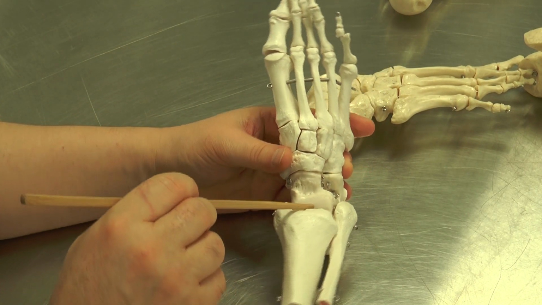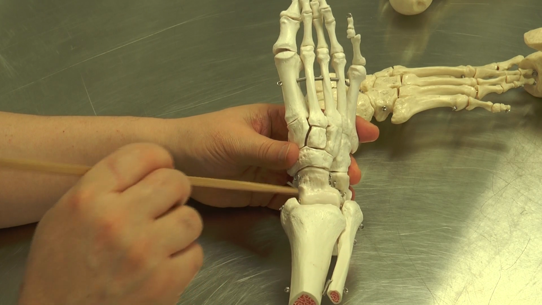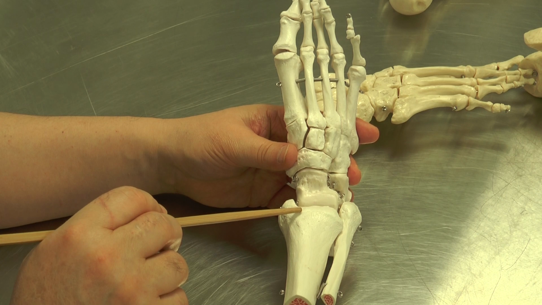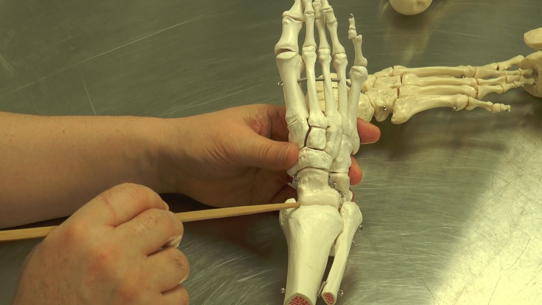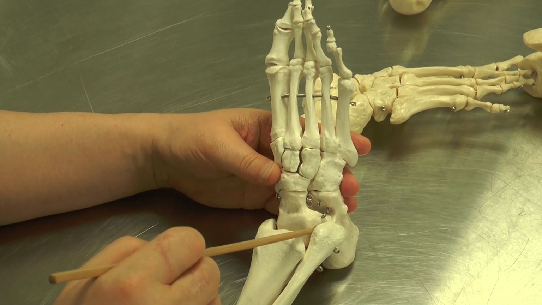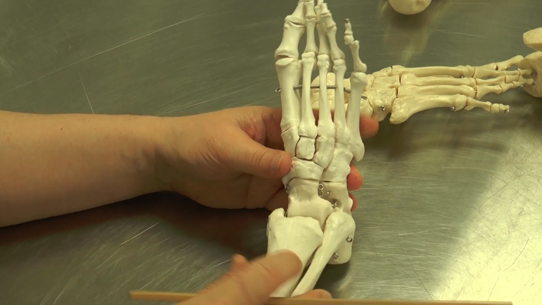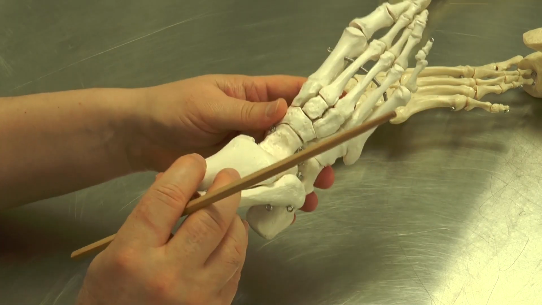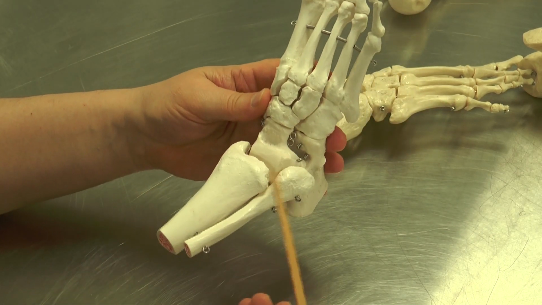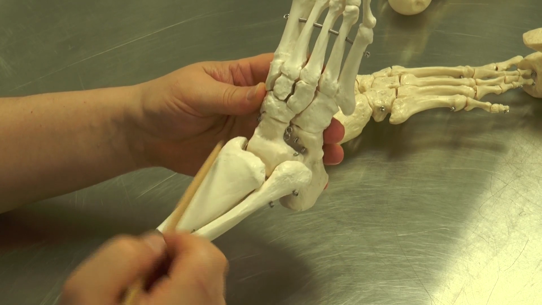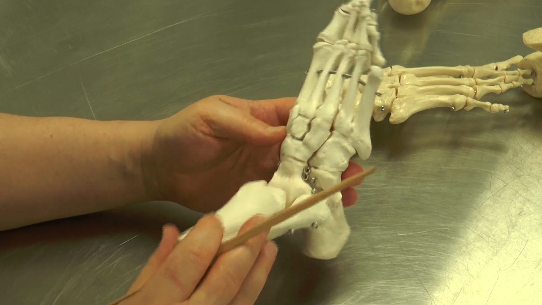So this is the trochlear surface, and it articulates with the talar articular surface of the tibia and the articular surface of the fibula, forming the ankle joint. So this is the ankle joint, allowing flexion and extension around this joint. This is the hinge joint. This is also referred to as the talocrural joint, formed by these three important bones.